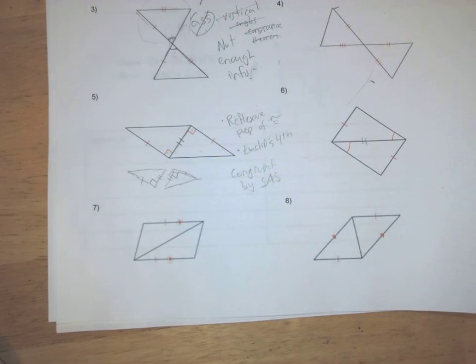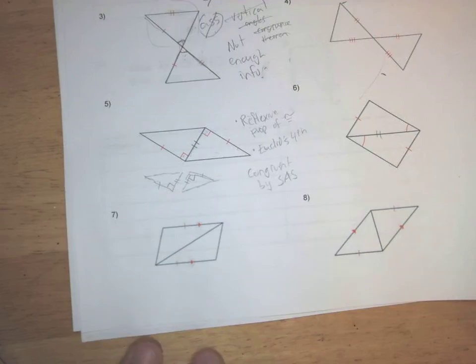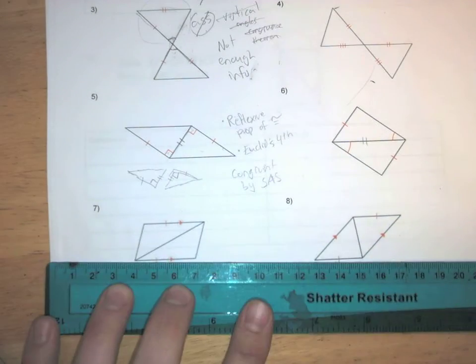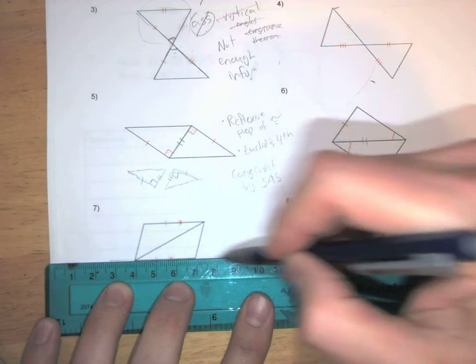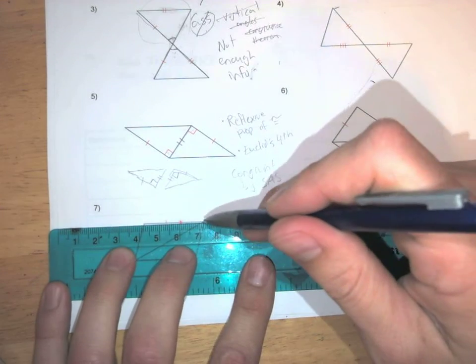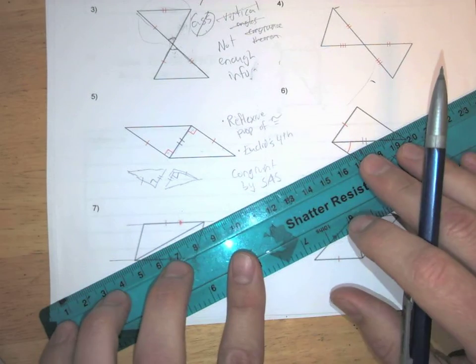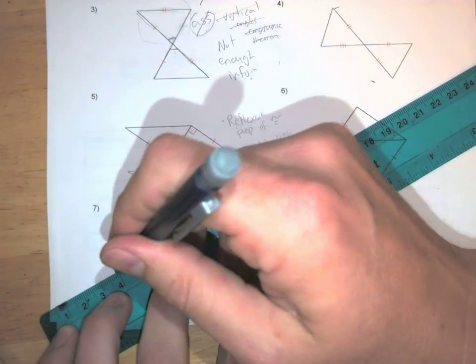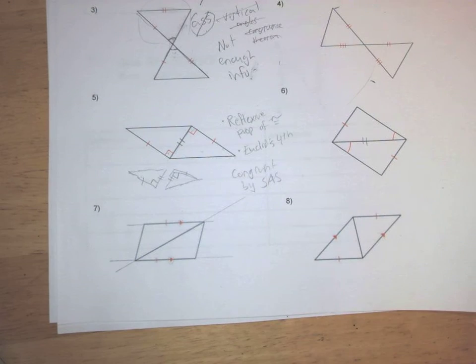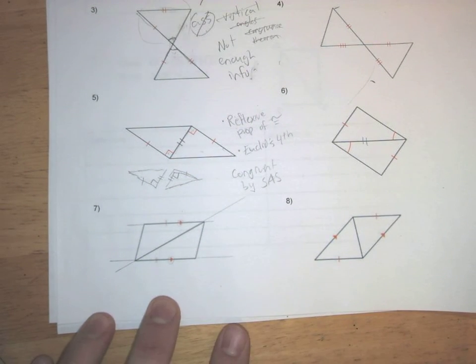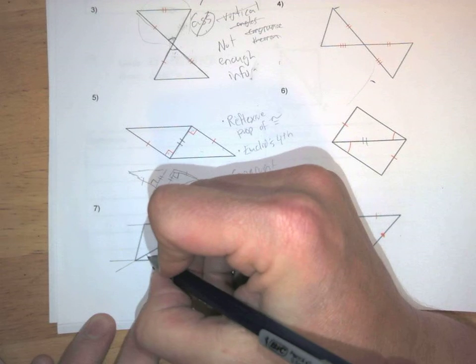So what we have here, just to kind of extend this out, is we have parallel lines cut by a transversal. And there's a whole bunch of stuff that we get with parallel lines cut by a transversal. One of the things we get is alternate interior angles. So check this out.